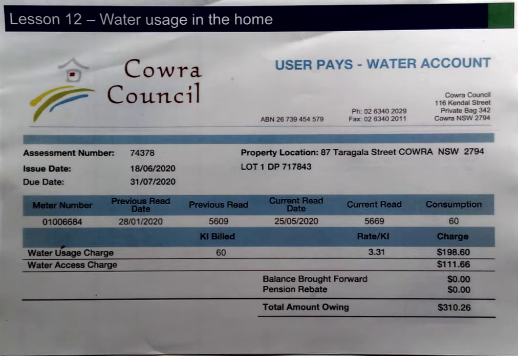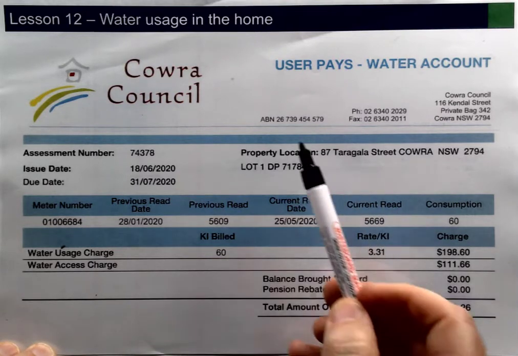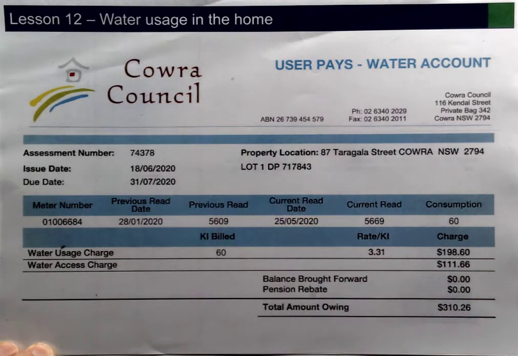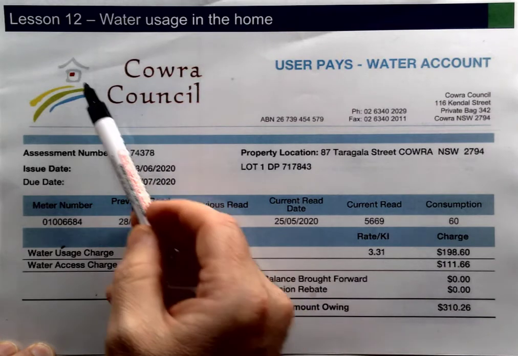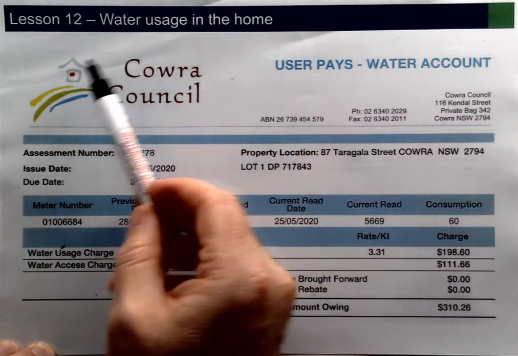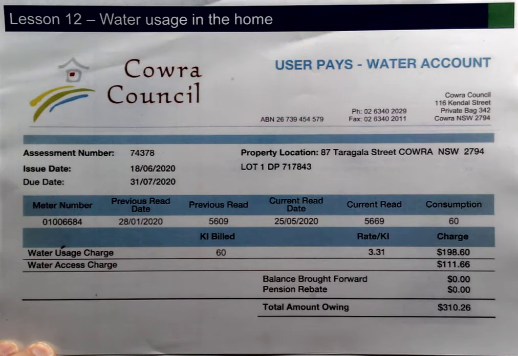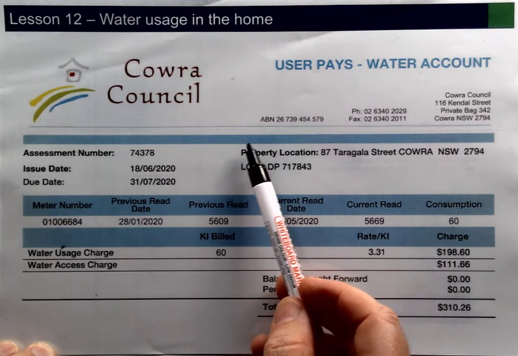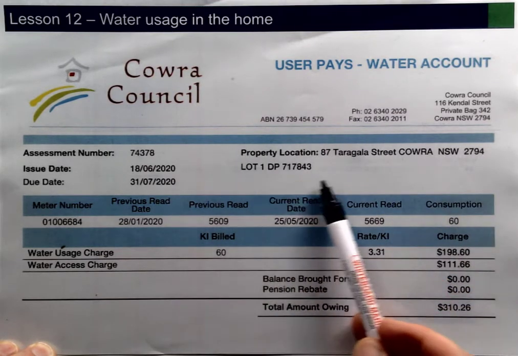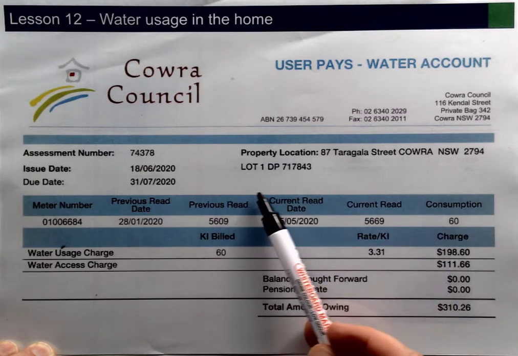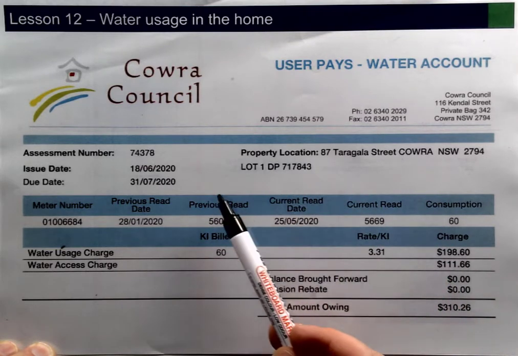In lesson 12 we're going to have a look at basically water bills. Here's one from Cowra Council. Again, fairly typical of any sort of bill that you'll get. There's some general information about the organisation issuing the bill. There's some information about the property, and normally there'd be the person's name there, but we've removed that.